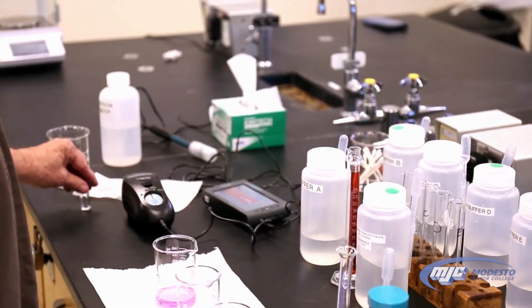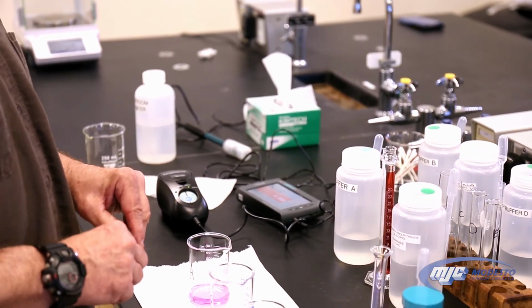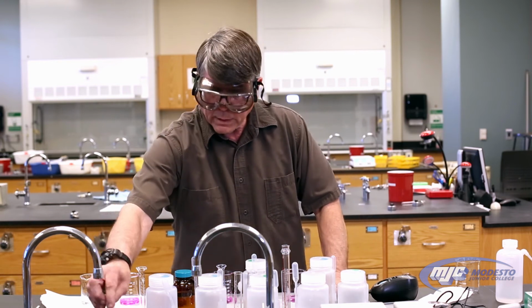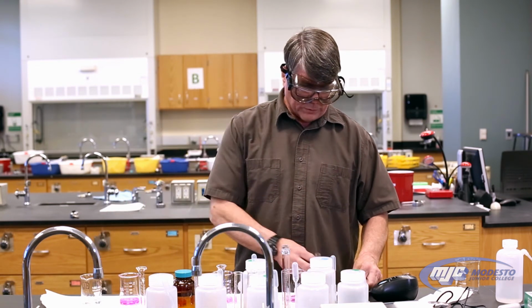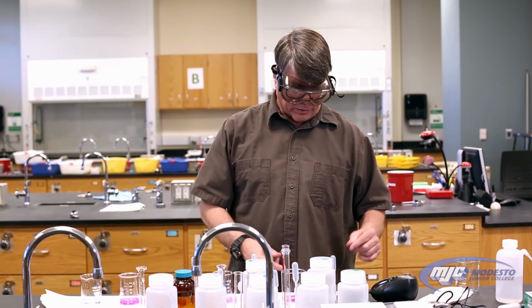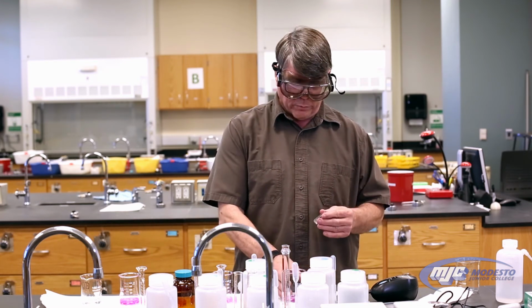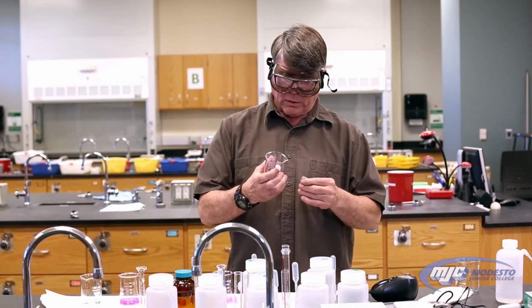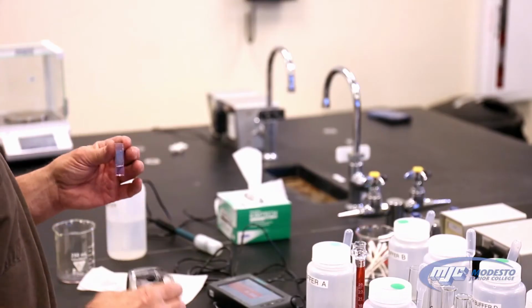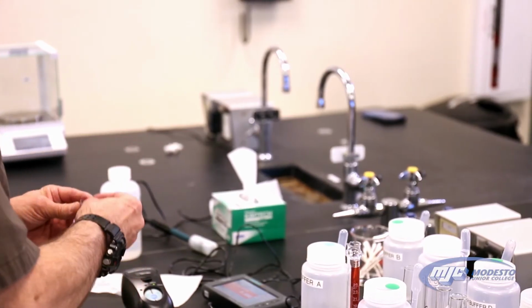Now we're ready to measure the absorbance of our solutions. So we'll take our blank and pour it out. We have to be careful. We don't want to change the concentration of any of these by diluting them with what was there before. There's still some of the blank in here, and that would dilute this. So I take a little bit of buffer solution A, not a lot, pour it in there, put the cap on, and shake it up.